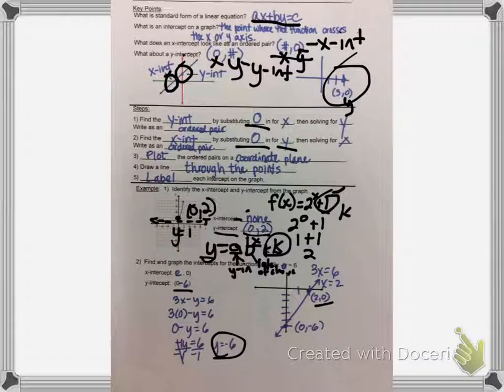Now I made an equation for this one. We said y equals 1 is the asymptote, so I got f of x equals 2 to the x plus 1. We said that was our k here. If I want to find my y-intercept, I want to make my x value 0. Notice I put a 0 for my exponent where my x was. So 2 to the 0, anything raised to the 0 power is 1. 1 plus 1 is 2. So our y-intercept was 0, 2.